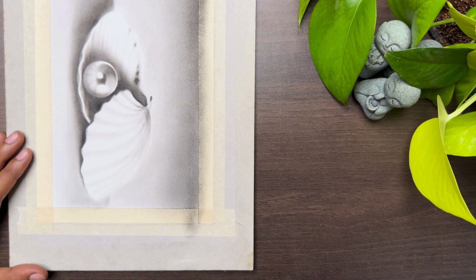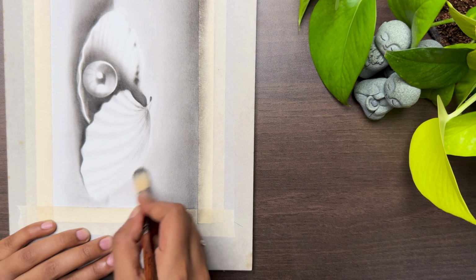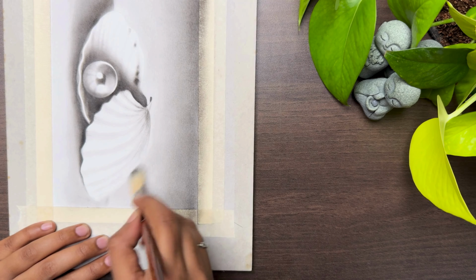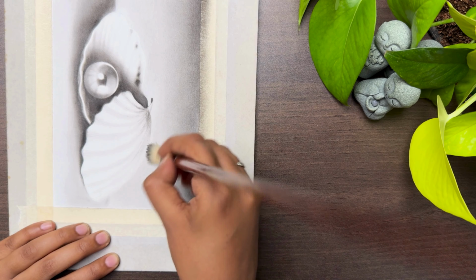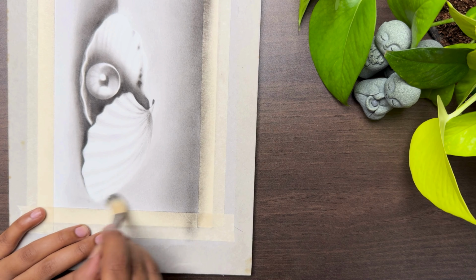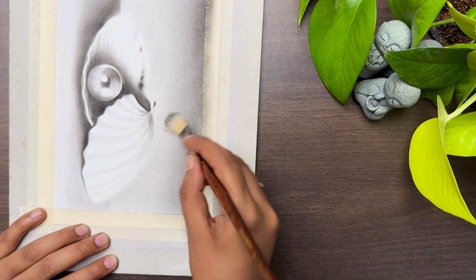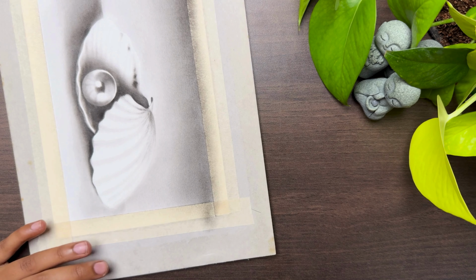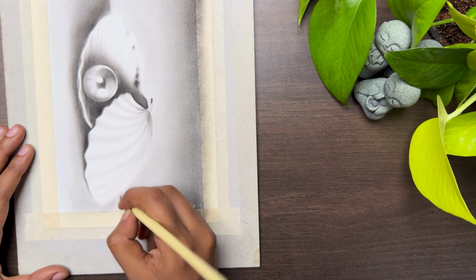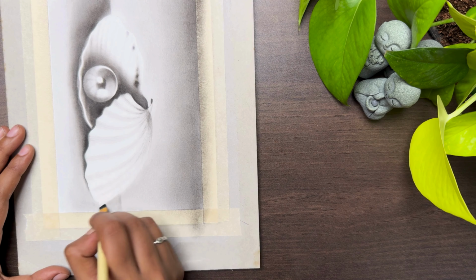And I'm brushing off all the eraser dust. And using a flat white brush, a filbert brush, I'm just blending the background lightly to make it look more even. And I'm correcting the baseline of the surface.